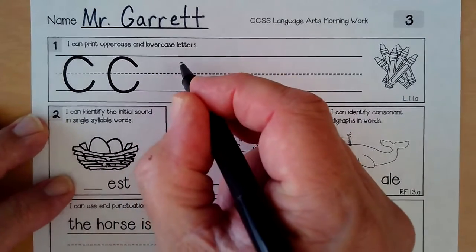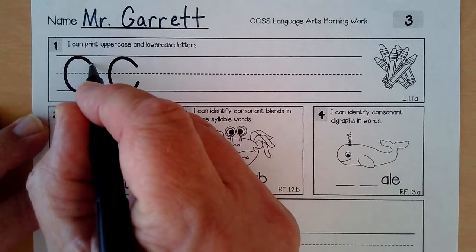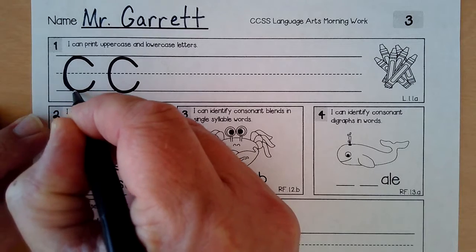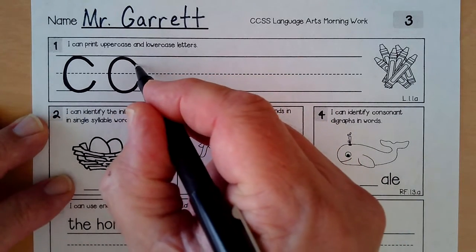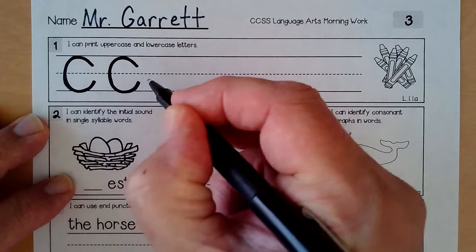So I'm going to take my pen and I'm going to trace. Start here, go up, make sure I touch the top, curve it around to the bottom, and back up. Start here, touch the top, curve it around, and back up.